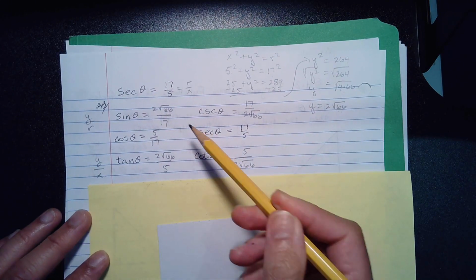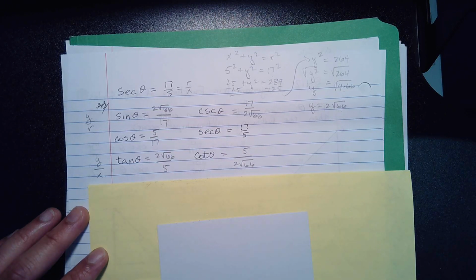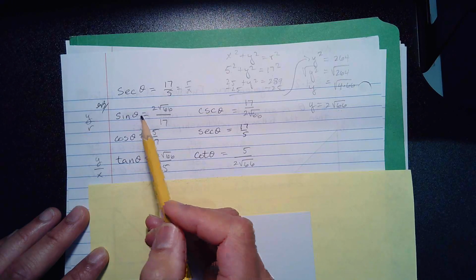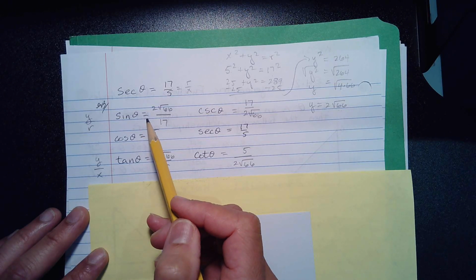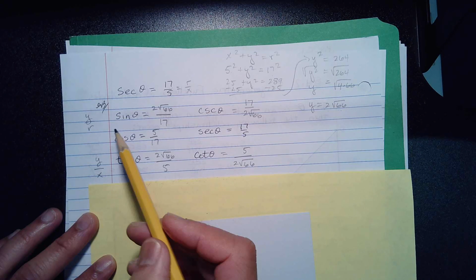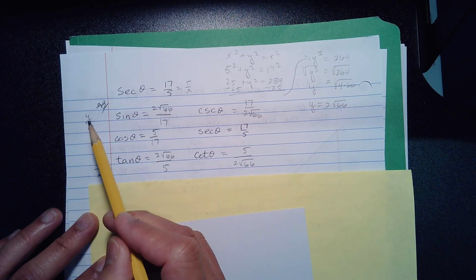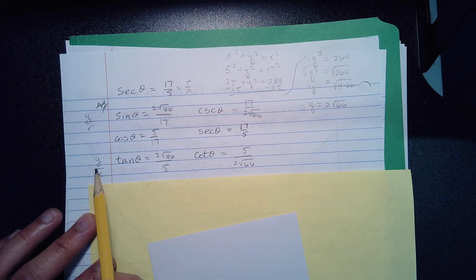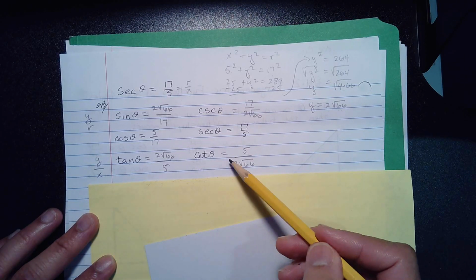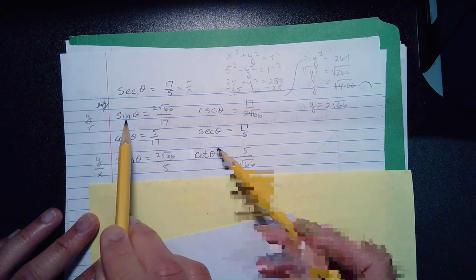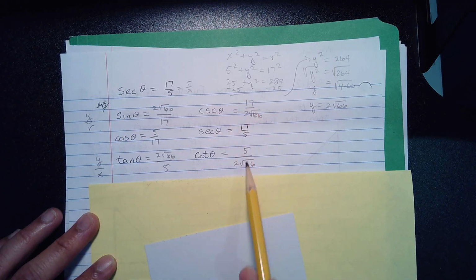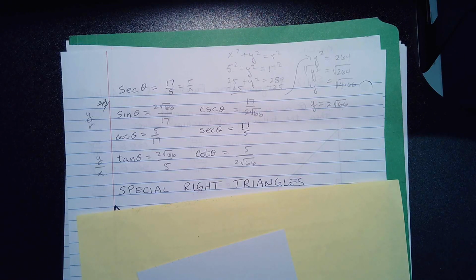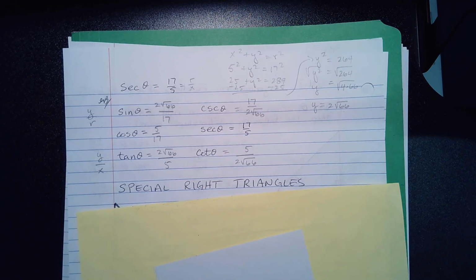So we found all 6 trig functions by just one given piece of information. Okay, so the key is understanding those relationships. Sine, think of y over r. Cosine, that's x over r. Tangent, that's y over x. Again, we could find these 3 as long as we know these 3 first, because then we just take the reciprocal. All right, I'm going to review with you some special right triangles.